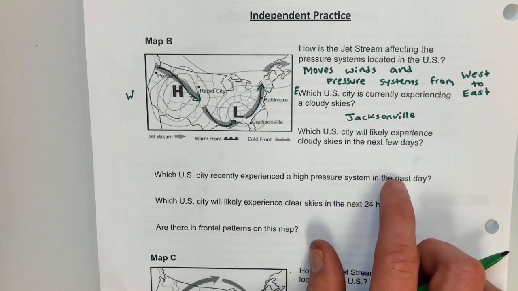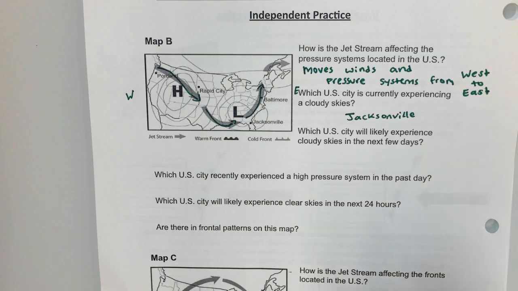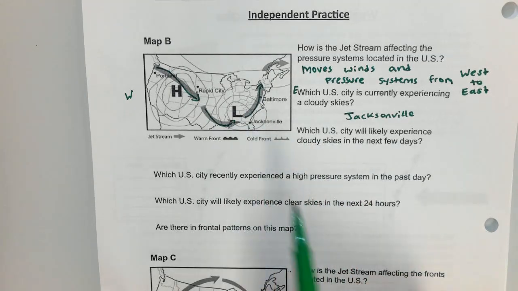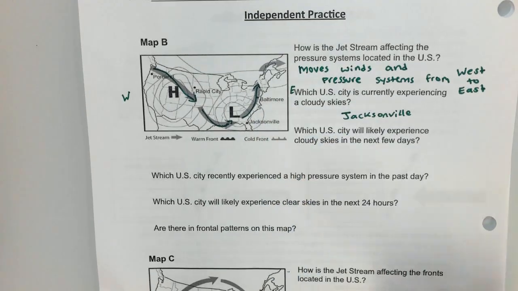When we think about which city will likely experience cloudy skies in the next few days, we're thinking about where the low pressure system is going to move, which in this case would be up towards Baltimore.